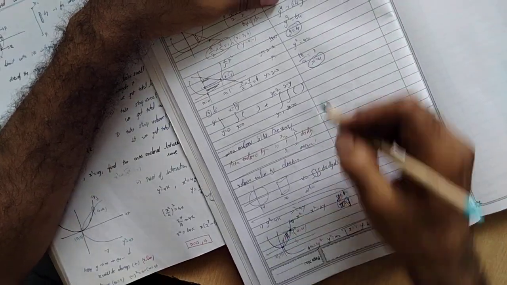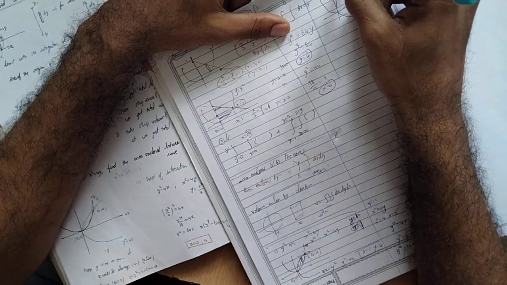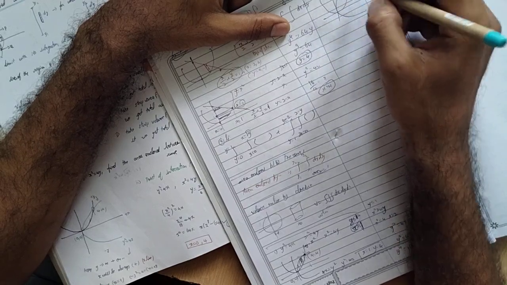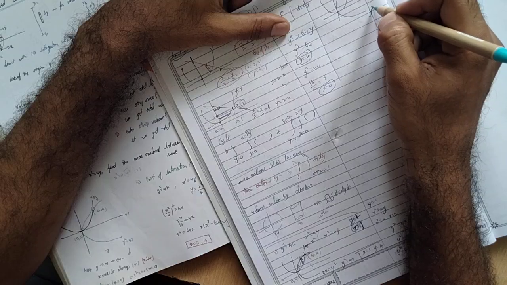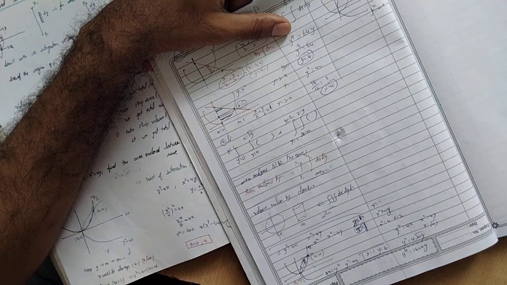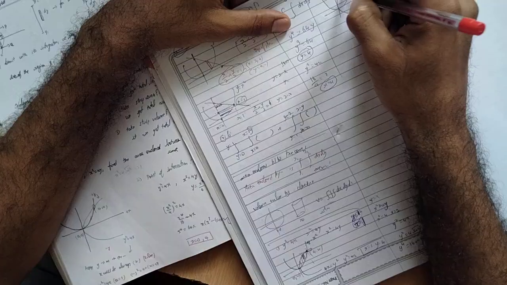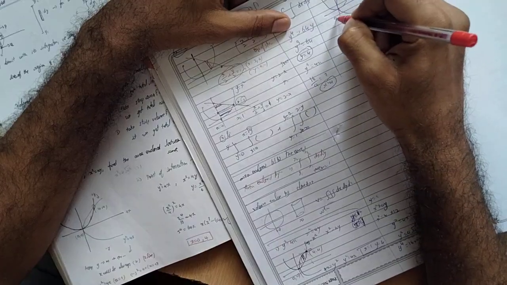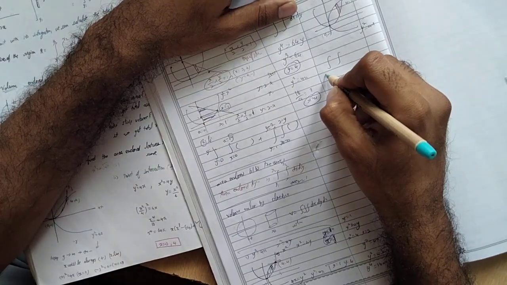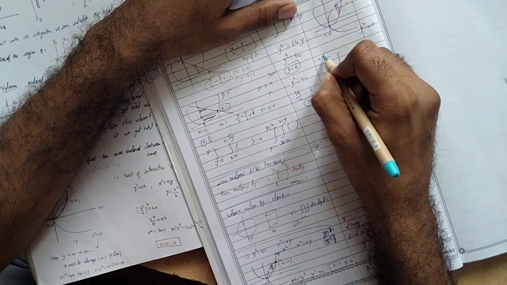Now you can make a strip like this and integrate. This is x square equals 4y, so this is y. We take the strip area like this, between 4 comma 4 and 0 comma 0. For the constant limits, x goes from 0 to 4.